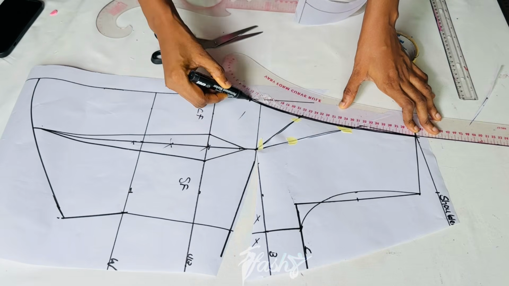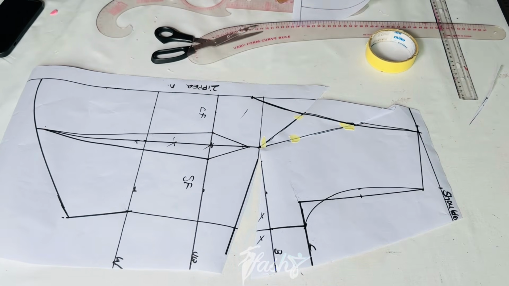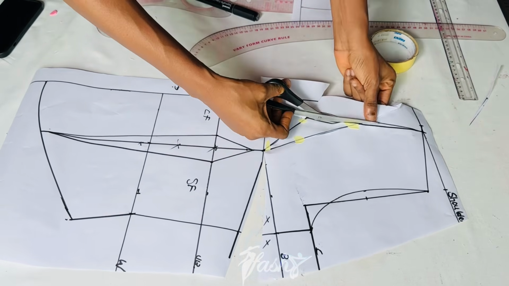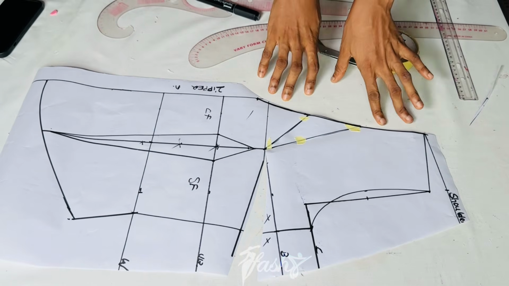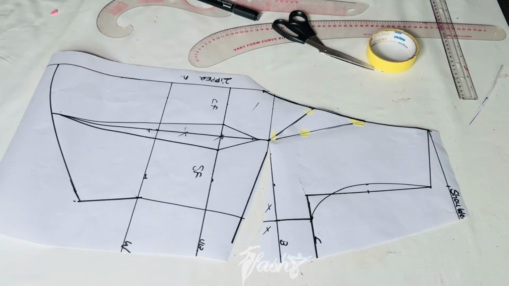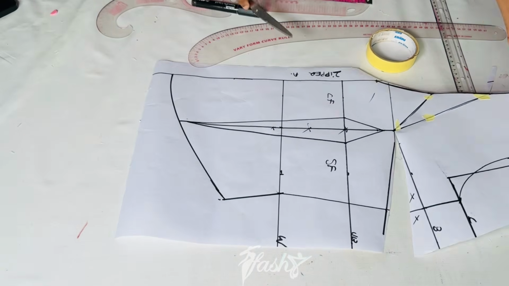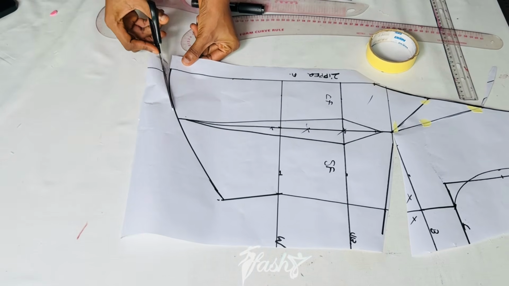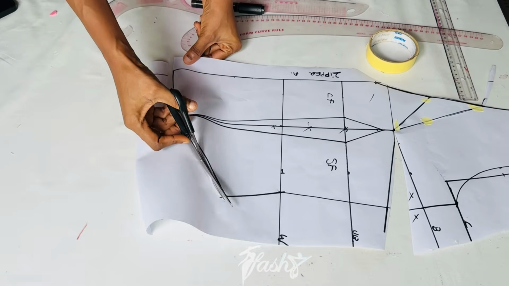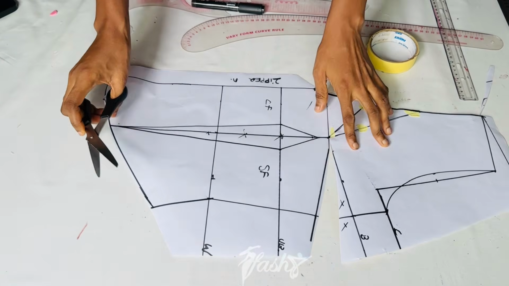So now, as you can see, I've aligned my neckline and I've gone ahead to cut it out. The next part we're going to be working on is the bust part of this dress. If you notice, this dress has a joining on the underbust part. From the shoulder to the underbust is joined to the waist part.